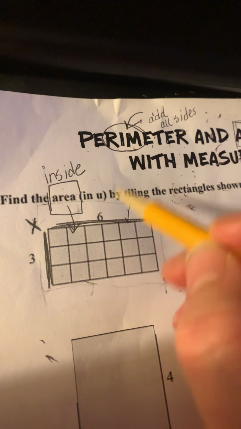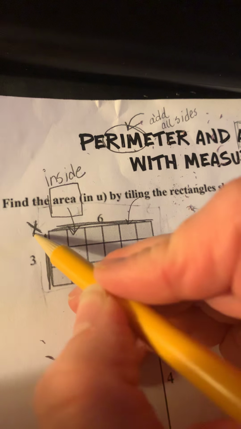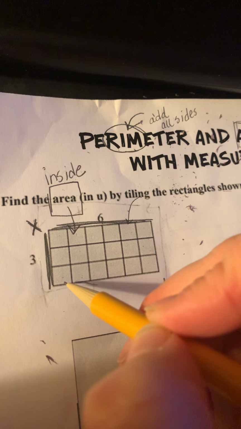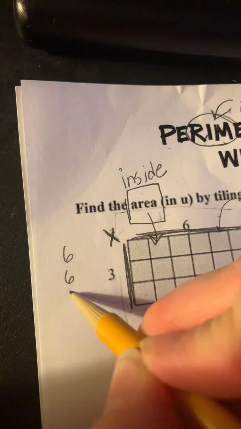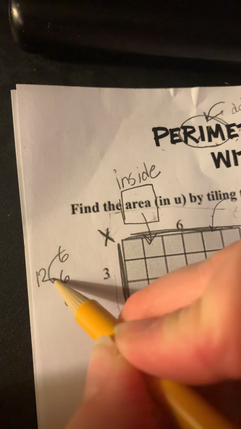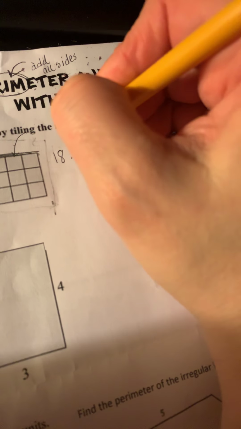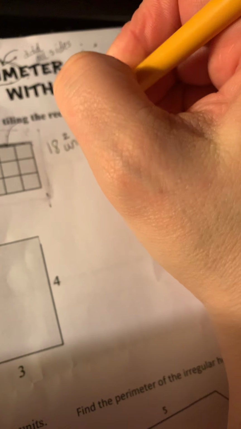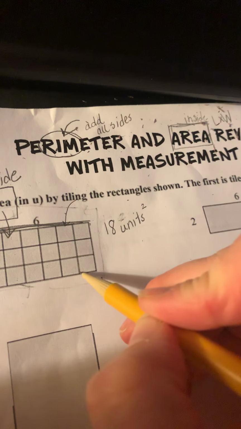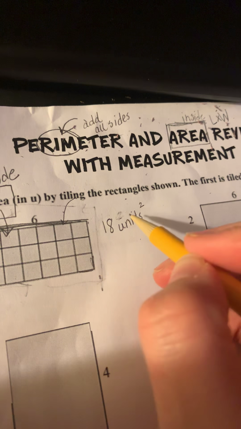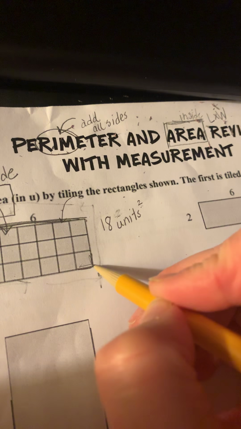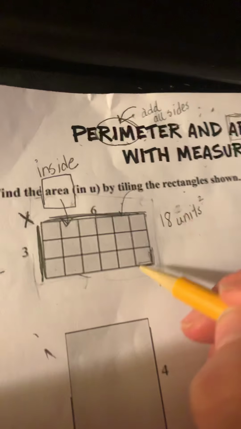So I would ask the kids, all right, what are 3 groups of 6? And they can look, or if you don't know, I could write 3 groups of 6. I know that's 12, plus 6 more is 18. So I could write off to the side there are 18 square units. And that little 2 is square because squares only have 2 dimensions. They have length and width. So that's why we put a 2. They only have 2D, 2 dimensions to measure.